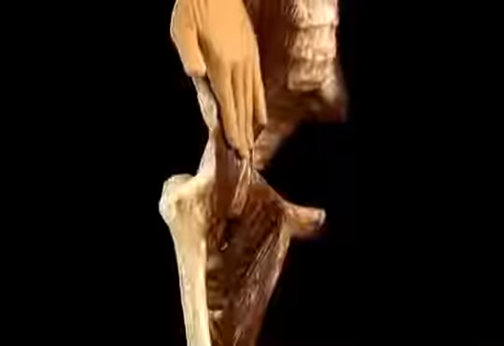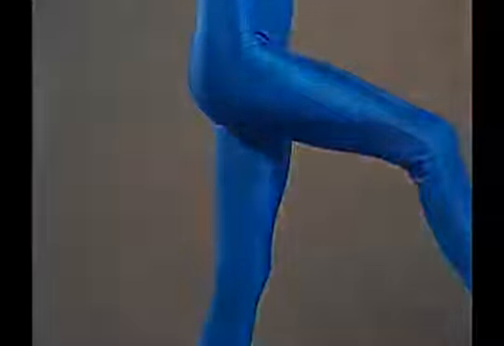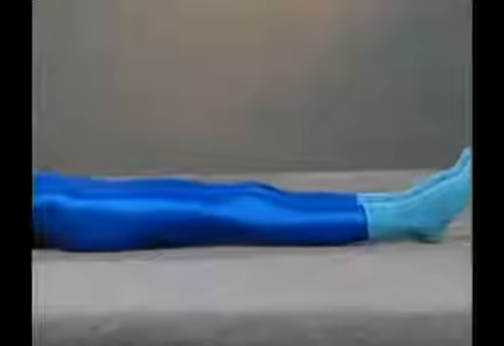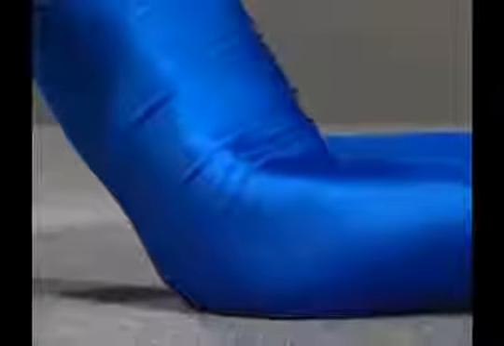Contraction of the iliacus and psoas major produces flexion of the hip joint. When the limb is free to move, flexion brings the thigh forward. When the limb is fixed, as it is here, flexion of both hips brings the body upright.